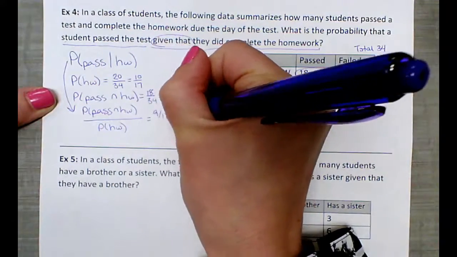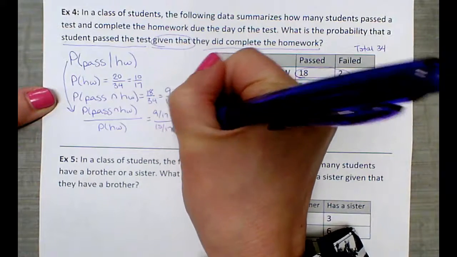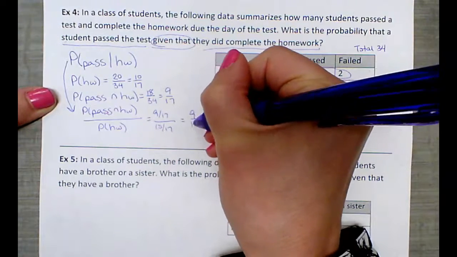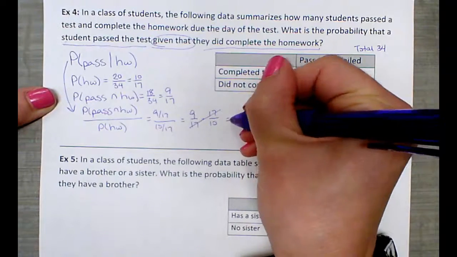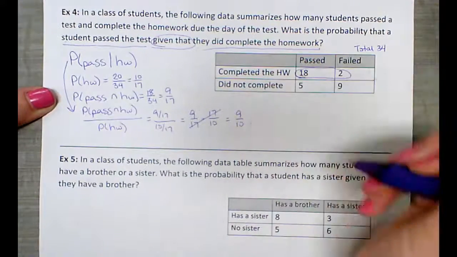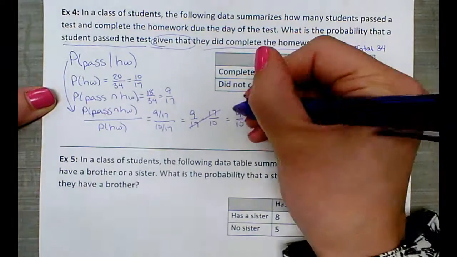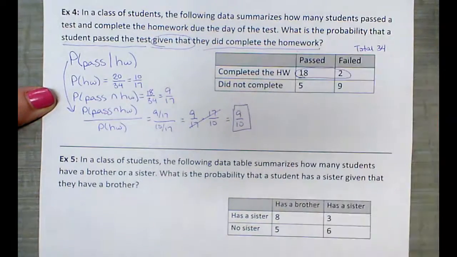That's 9 out of 17 divided by 10 out of 17. That's 9 out of 17 times 17 over 10. The 17s will cancel, and we're left with 9 out of 10. This is the probability that a student passed the test given that they completed the homework.